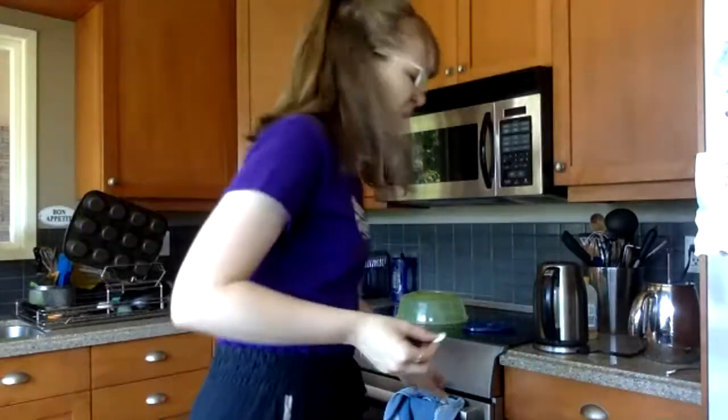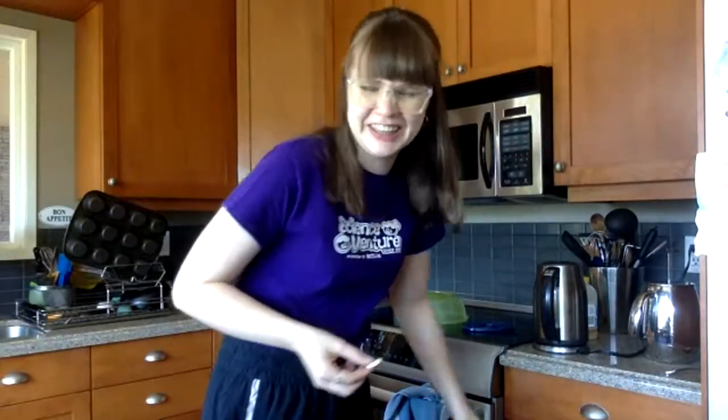Blech. Everything I touch now is sticky. The corn syrup was used once at the start. Everything's sticky. Oh, oiled itself to the table.